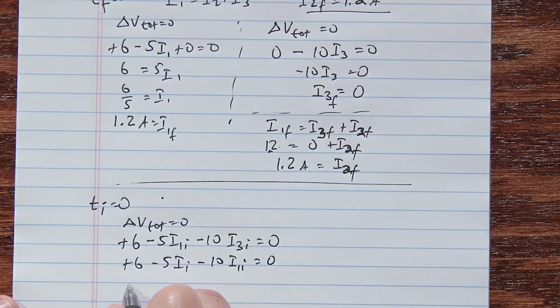And then that gives us plus 6 minus 15 I1 initial is equal to 0.